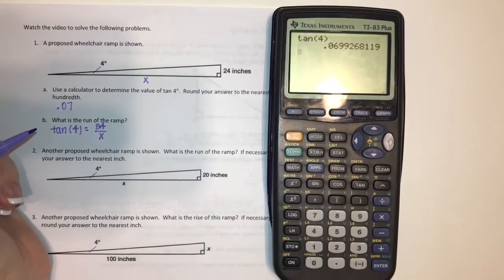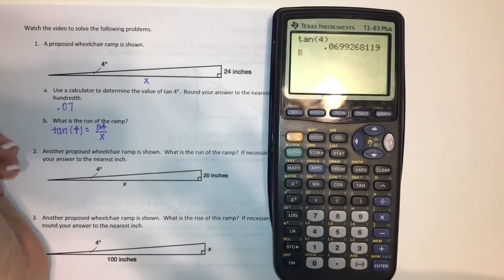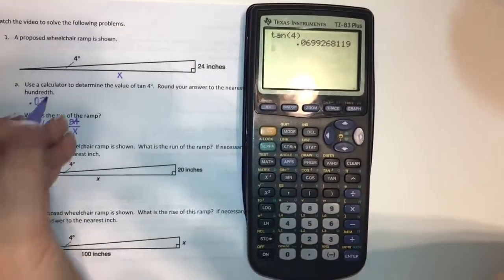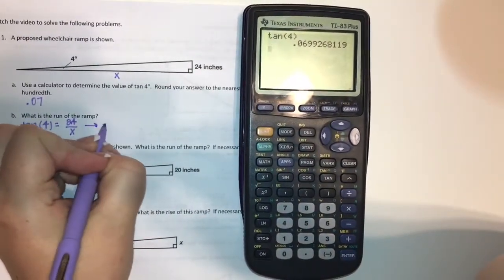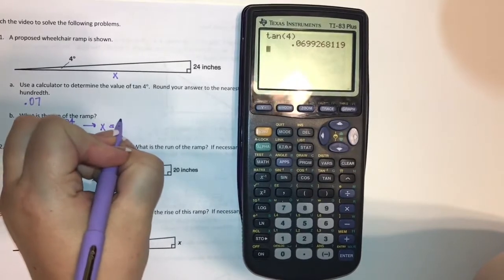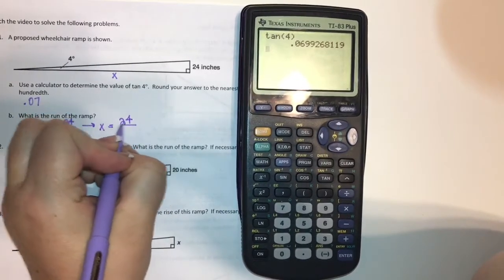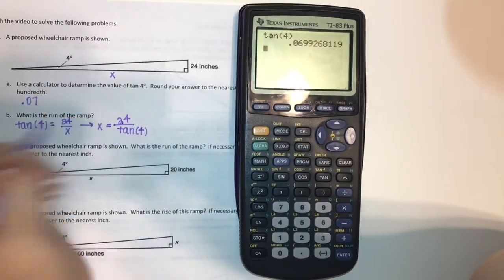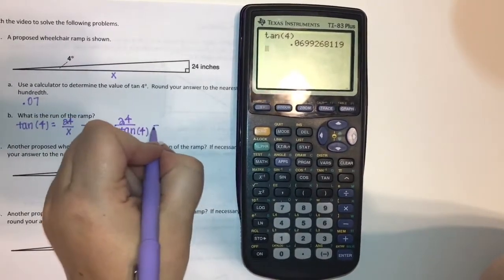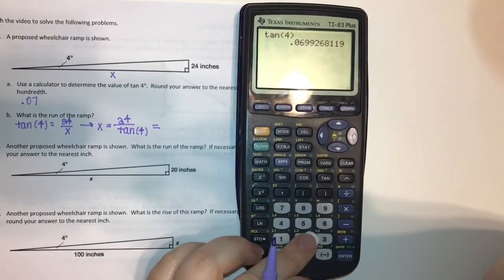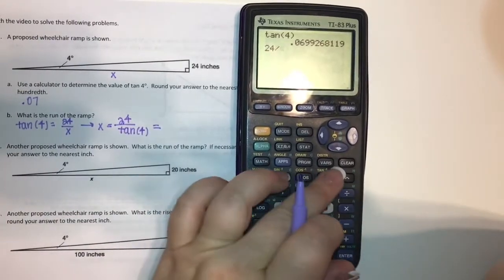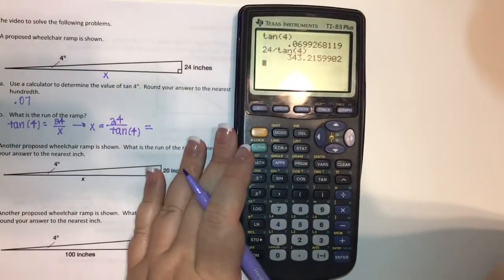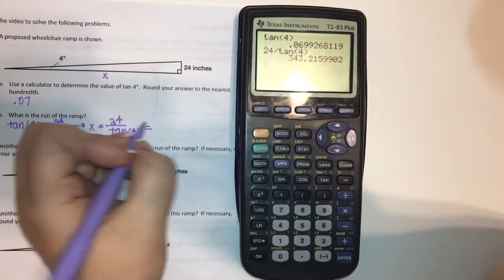Now, if you refer to the notes that you took on my last video, then you'll notice that to solve this problem, x equals the opposite, which is 24, over tan of 4 degrees. So in my calculator, I'm just going to put that in. 24 over tan of 4, and my answer is 343.2.